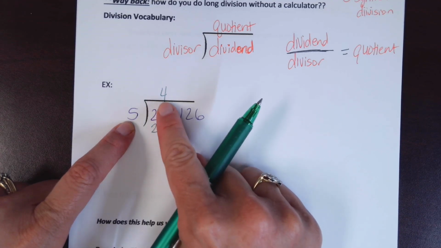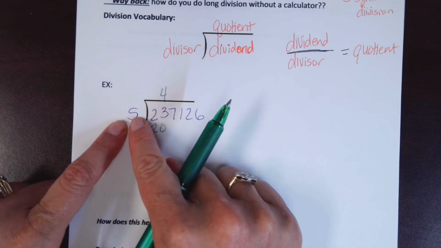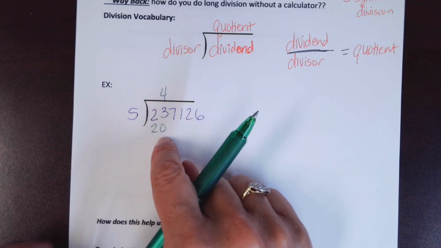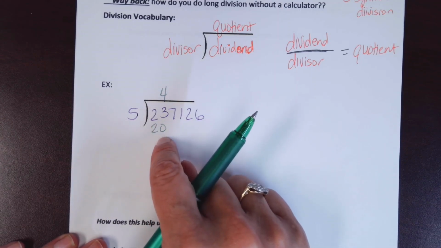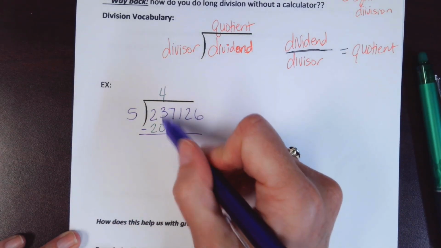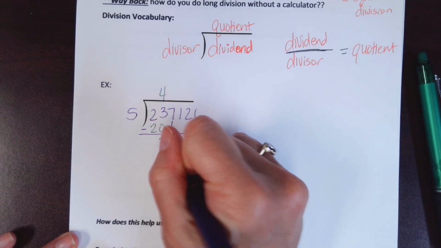And then I put that answer up in my quotient line, and the next step was to multiply. 4 times 5, my quotient number times the divisor, and then I write that product down. The next thing I will do is subtract. 23 minus 20 is 3, and then we bring down that next number.